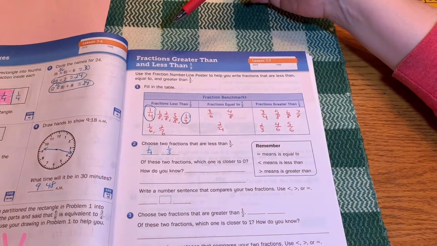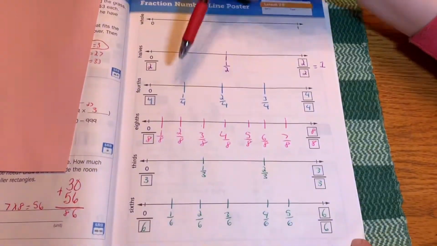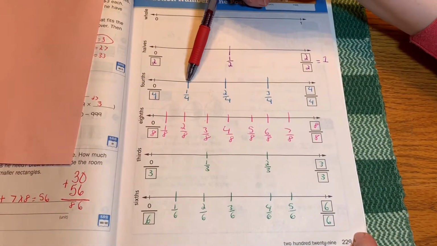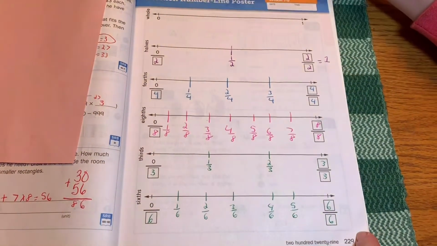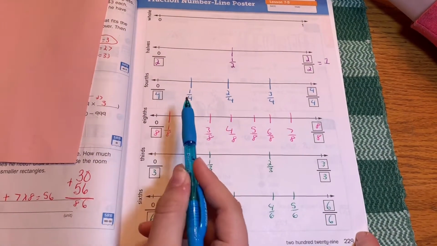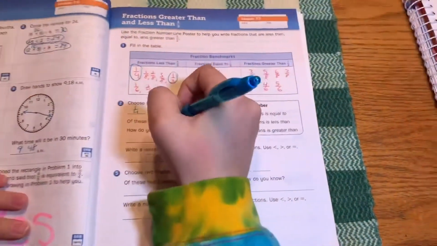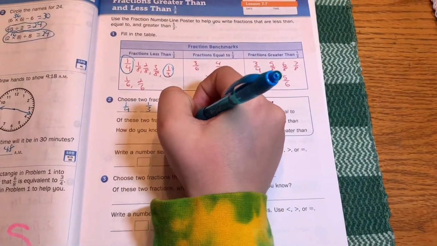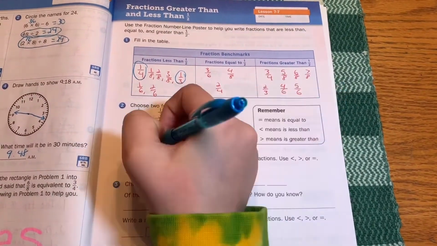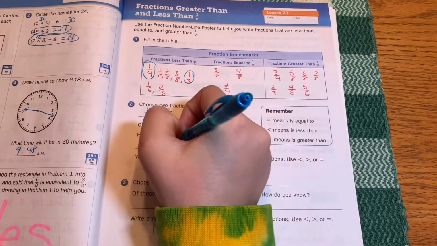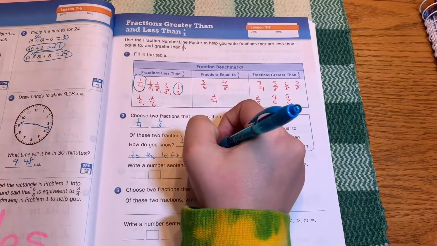So 1/4 and 1/3. Of these 2 fractions, which one is closer to 0, and how do we know? We're going to flip back to this. Liz chose 1/4 and 1/3. Liz, which one is closer to 0? 1/4. And how do you know? Because it's to the left of 1/3. Good, on the number line. So you'll write 1/4 is closer to 0 because it's to the left of 1/3 on the number line.